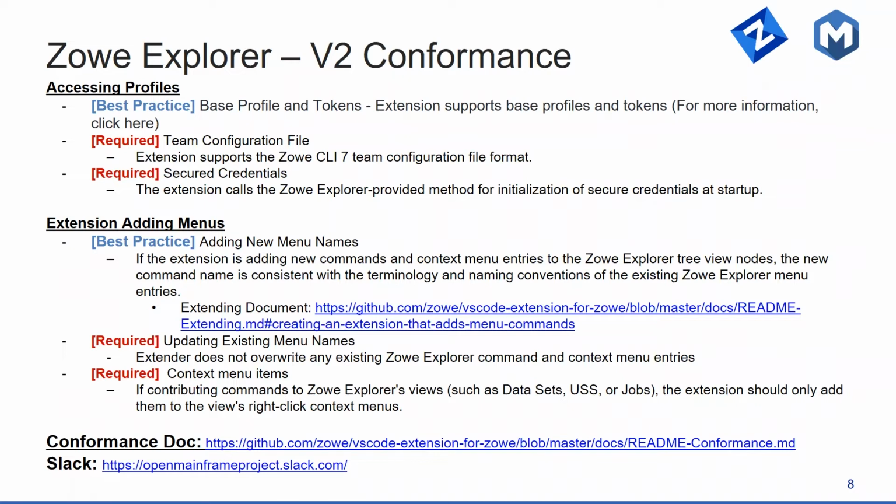Two new criteria we've added. The first is updating of existing menu items. We set this to required: the extender does not override any existing Zowe Explorer command and context menu.